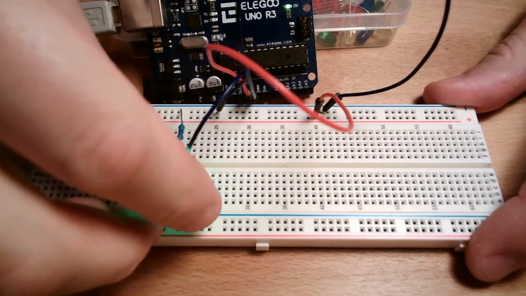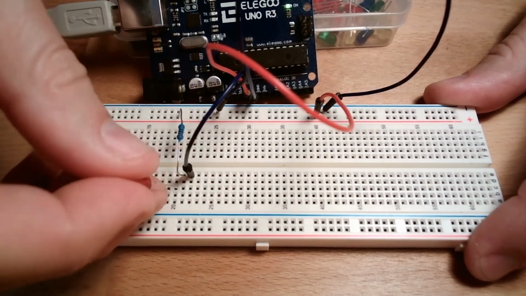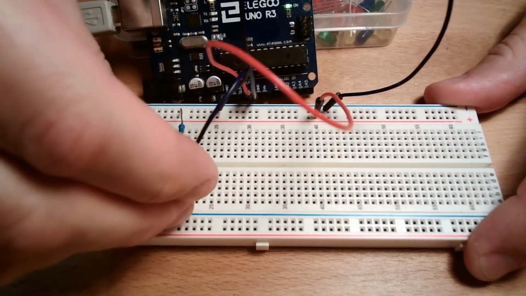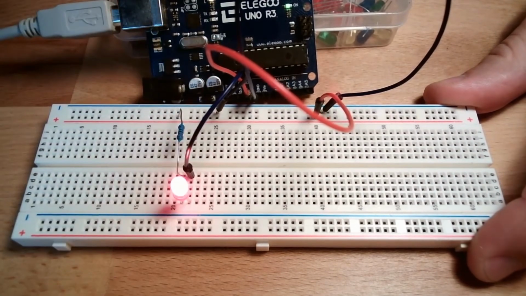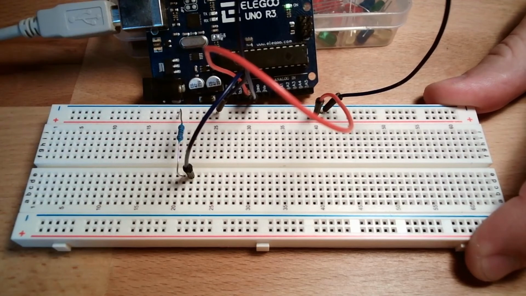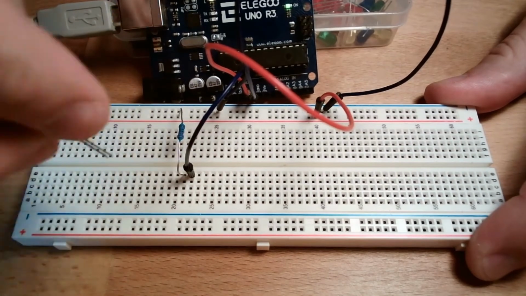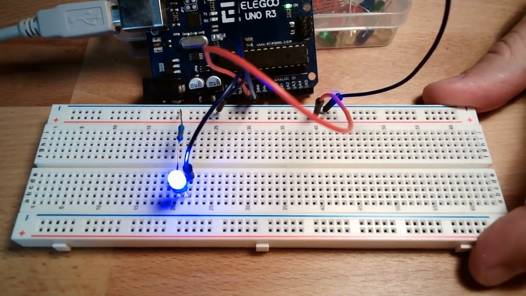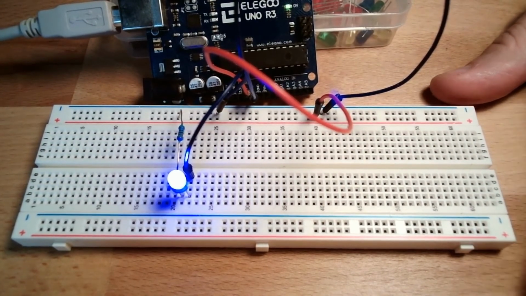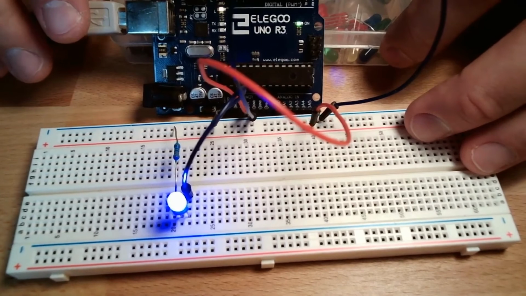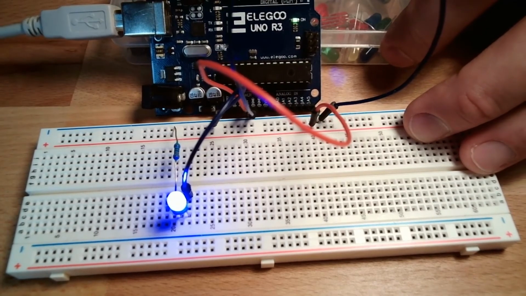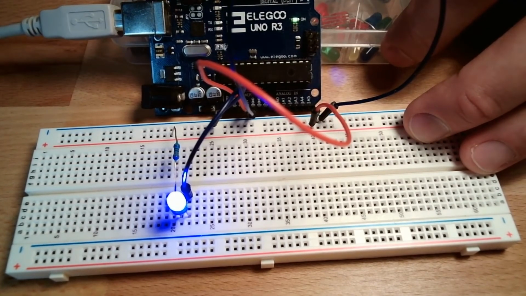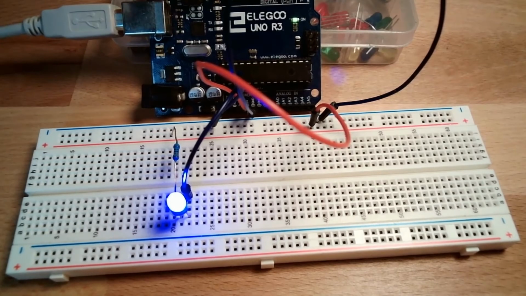And you can use any color you like. So if you like it red, plug in the red one. If you like it blue, if you're feeling blue, don't bother, use the blue LED. You can see the Arduino is still blinking over there. Why is this? Because in our last video we told it to do so, and it still does. It remembers.